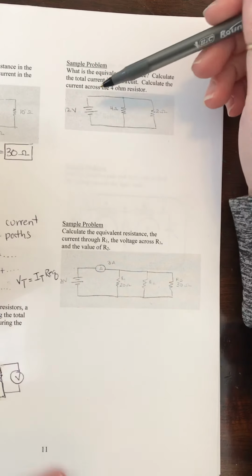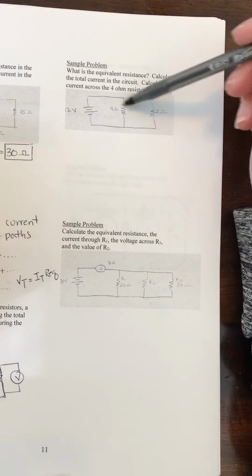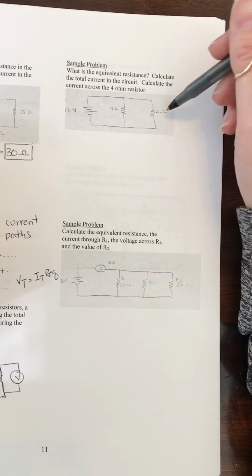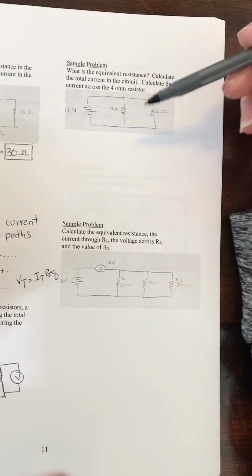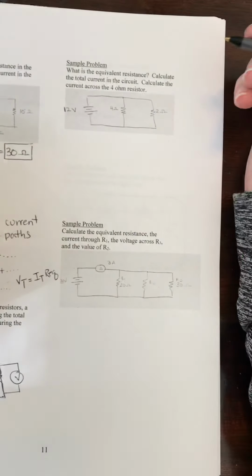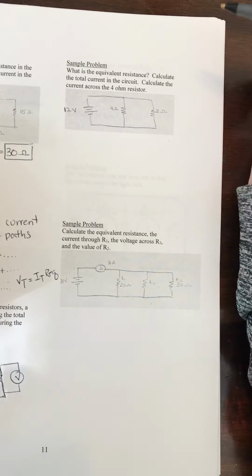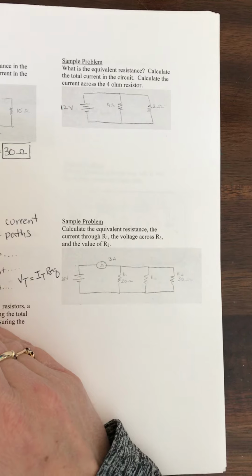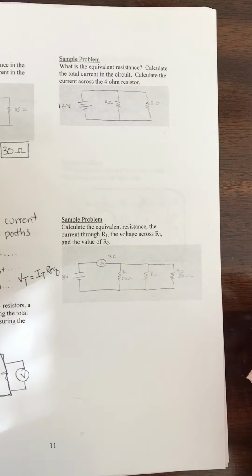Now the first one is a parallel circuit here that has two resistors. The first resistor has a value of 4 ohms, the second one has a value of 2 ohms, and the battery has a voltage of 12 volts, just making sure you can see that. Now it asks a couple of questions here. It wants us to find what is the equivalent resistance. It also wants us to calculate the total current in the circuit and the current across the 4 ohm resistor.